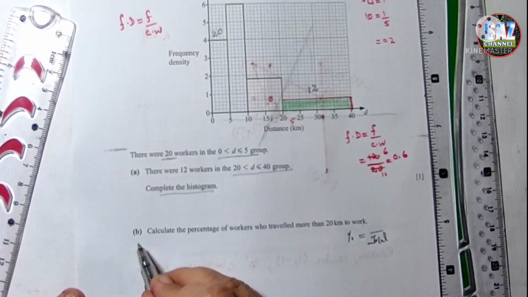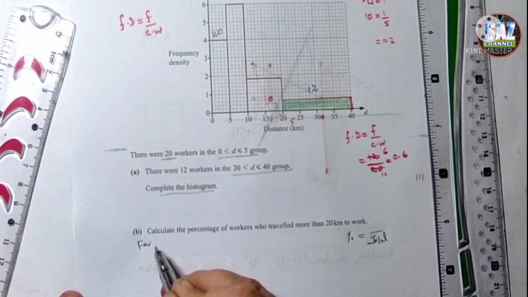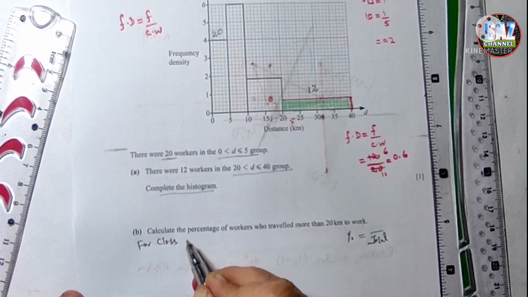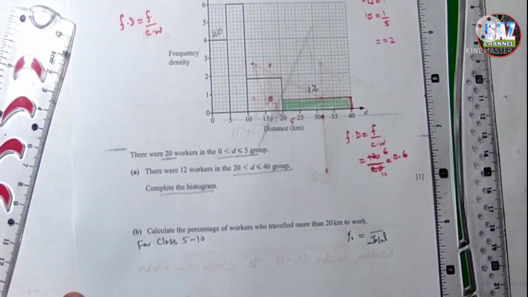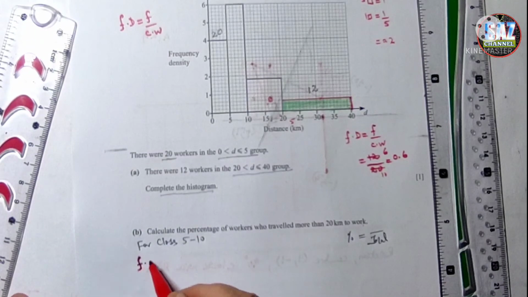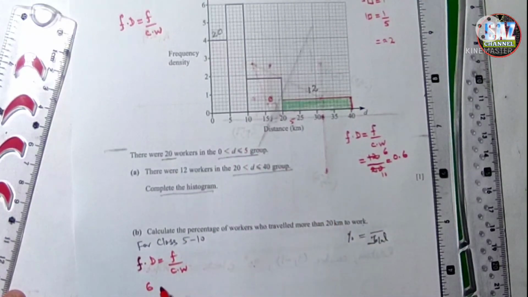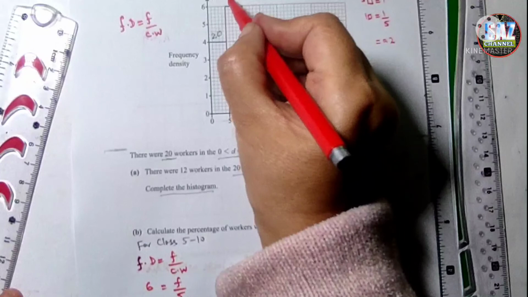For class 5 to 10, the frequency density is given to us, and that is frequency upon class width. Density is 6 and class width is 5, so frequency will be 6 times 5, which is 30. Okay, the frequency for this class is 30.